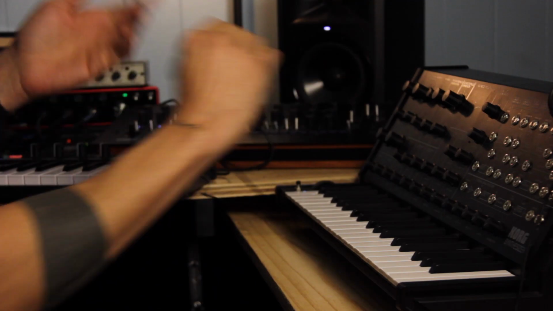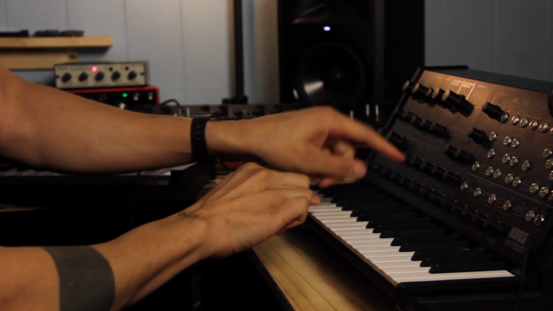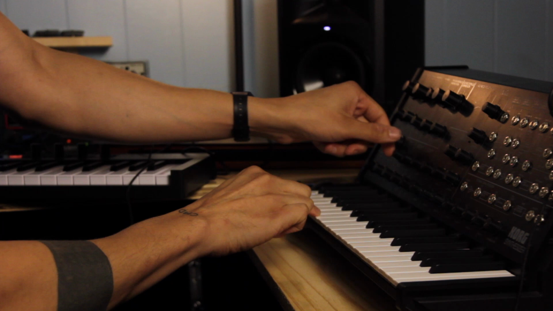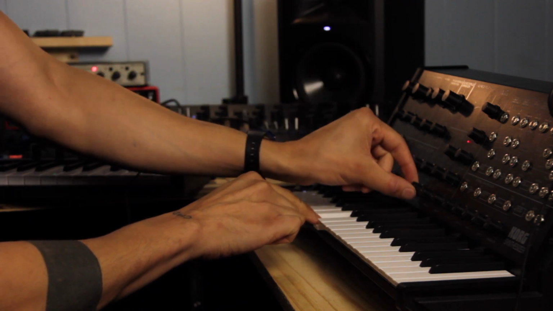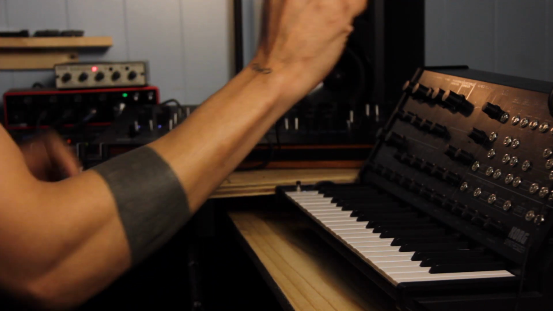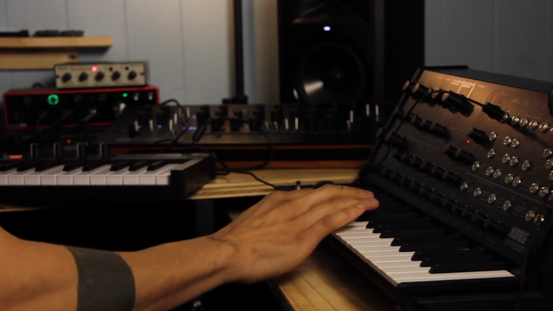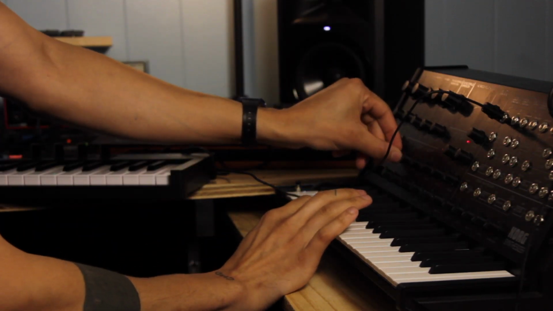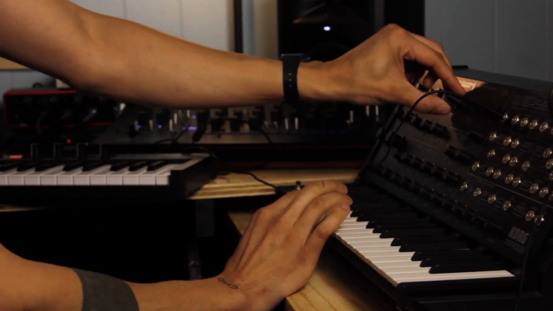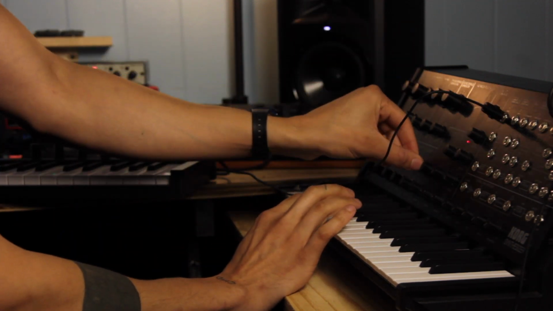Which is great. If I unplug this, now the modulation generator is routed here. But it will bypass it whenever I plug the Keystep into it. Same for the filters. I'll turn the filter down so that we can hear this.